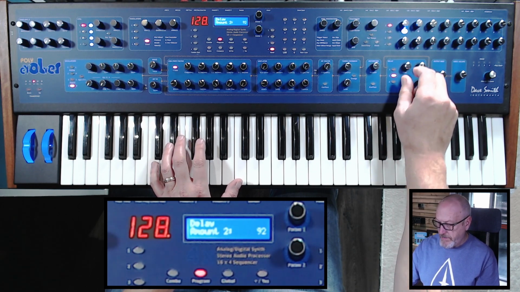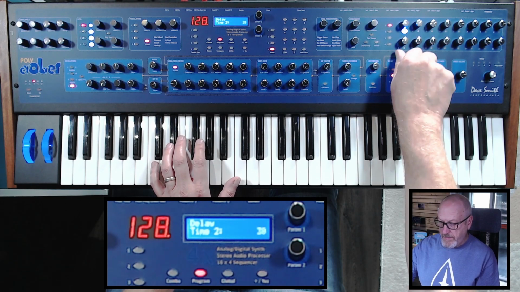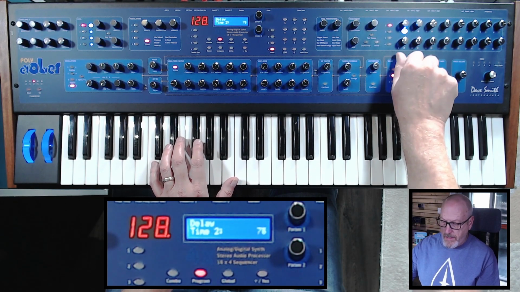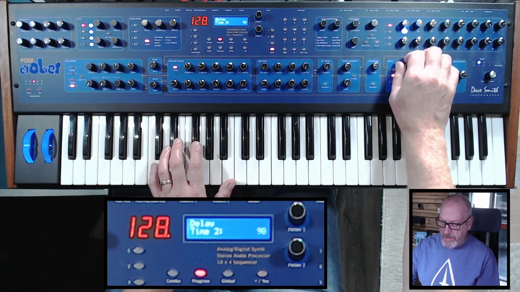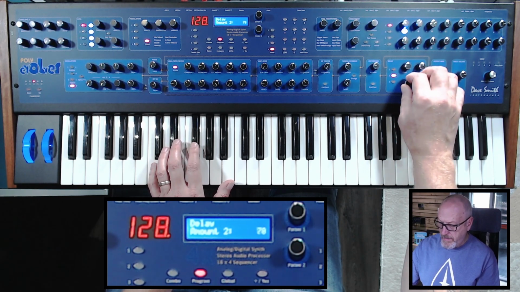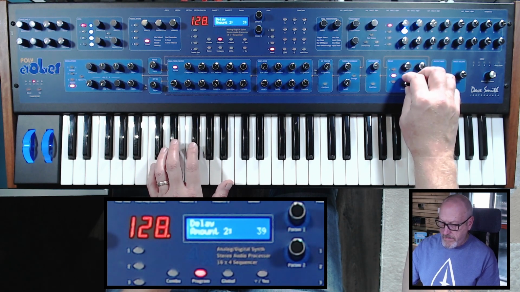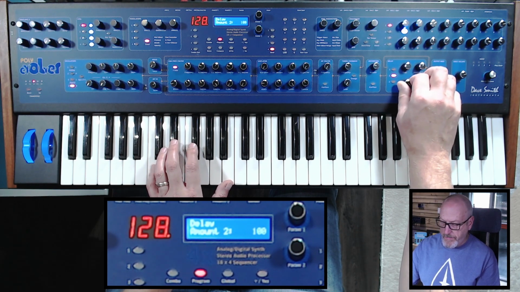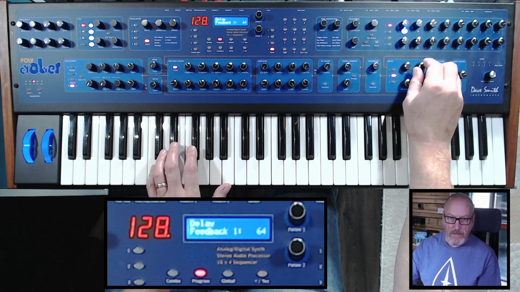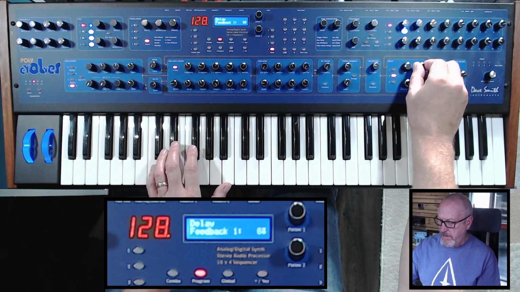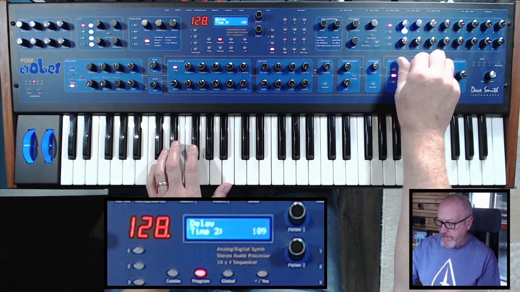Turn up the amount for 2. Turn up the time for 2 so we can actually hear it. I find the short delays are so short, they're almost hard to hear. So there's without delay 2 as I bring it up. You can really hear it going quickly in the background there. And you can get self-oscillating delay as well. So you could have multiple delays.